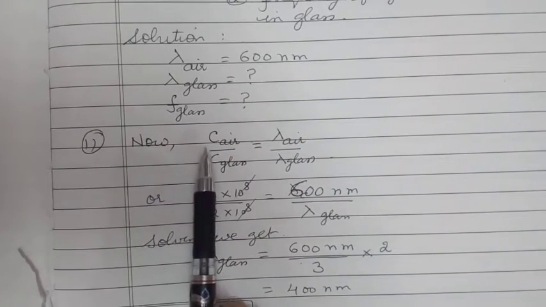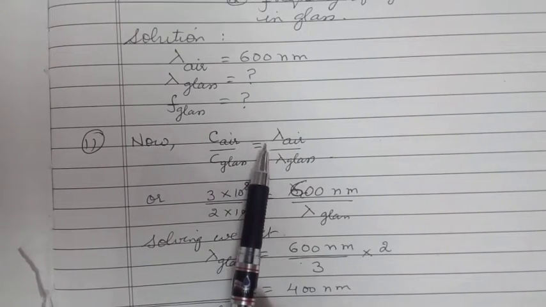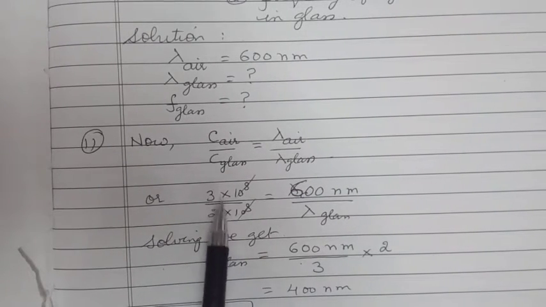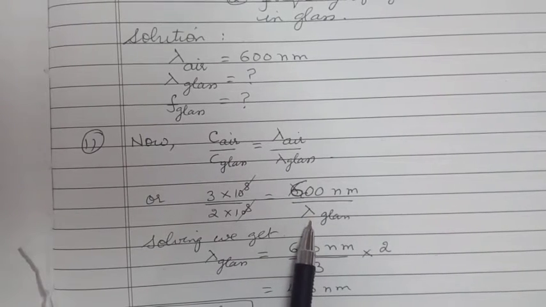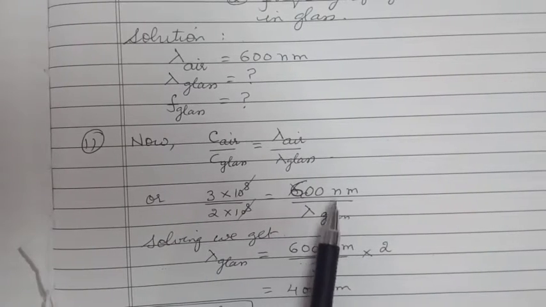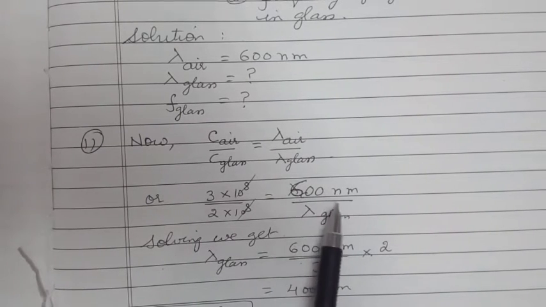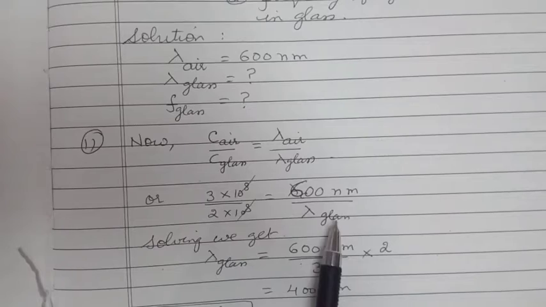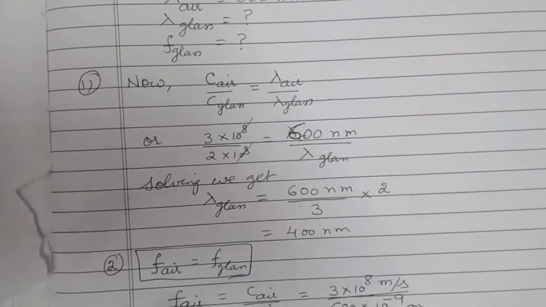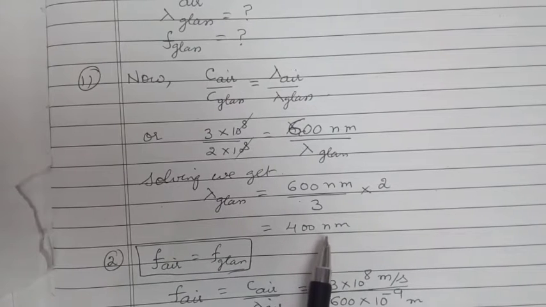Using the relationship, speed in air upon speed in glass is equal to wavelength in air upon wavelength in glass. Putting the values of speeds and wavelengths, whatever is unknown, we cross multiply and find the value of wavelength in glass. Since we have not converted the wavelength in air into meters, it is given in nanometers, so our answer will come in nanometers. On solving, we get wavelength in glass equal to 400 nanometer.